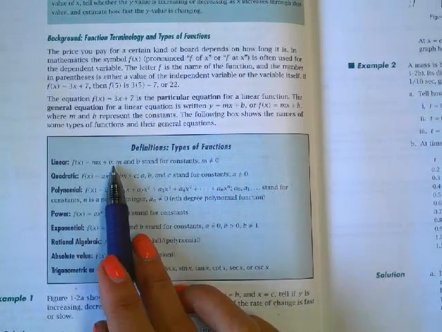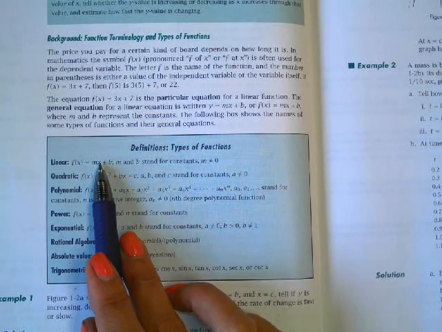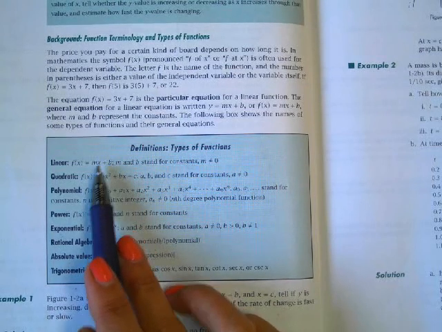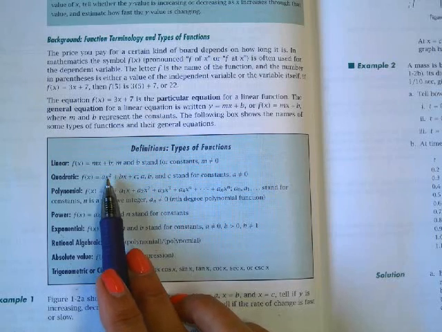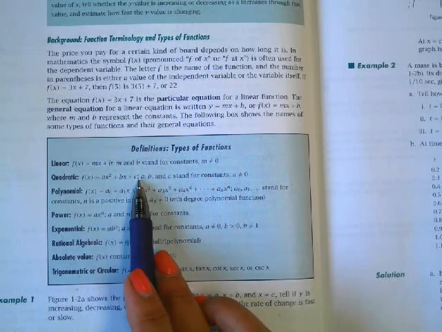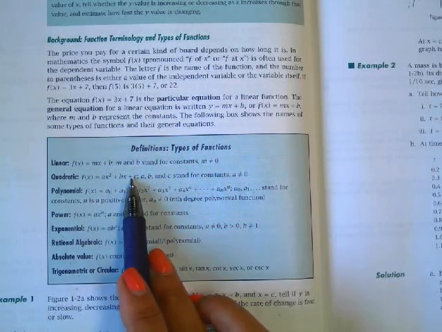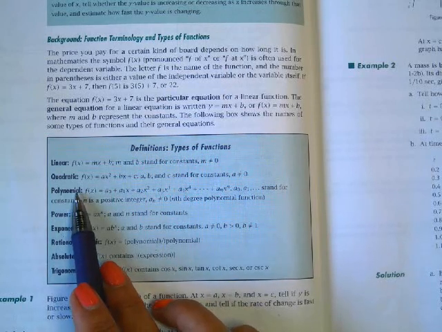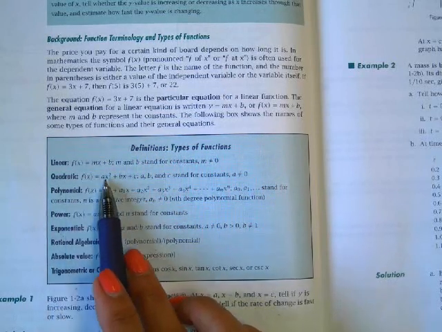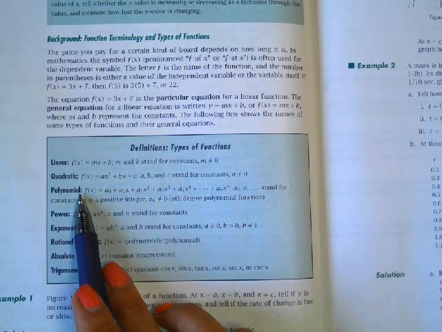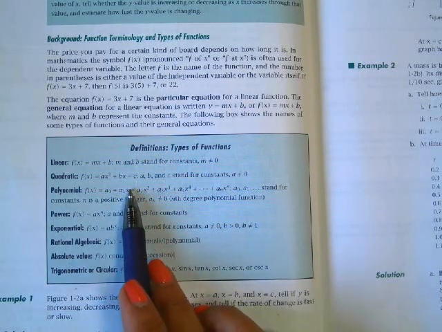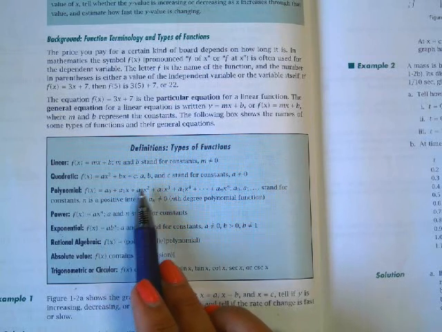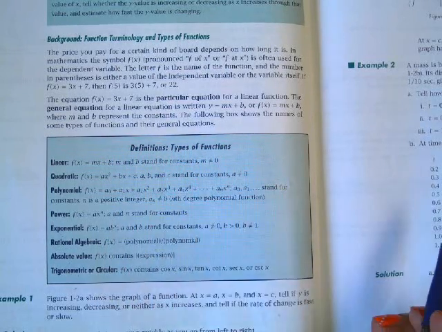Hopefully you remember that's just mx plus b. It's linear because the exponent on the x is a 1. Quadratic, your highest exponent on the x is an x squared, and it can have the other two terms or not. The polynomial functions, a quadratic is a special polynomial, because all a polynomial function is terms added together where the exponent on the x can be anywhere from 1, 2, 3, 4, all the way up to whatever.